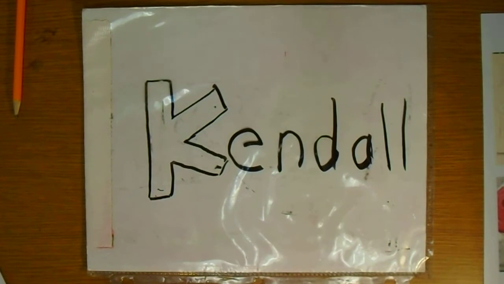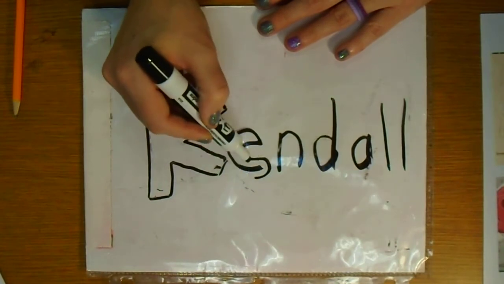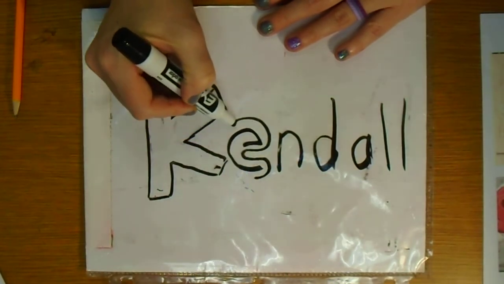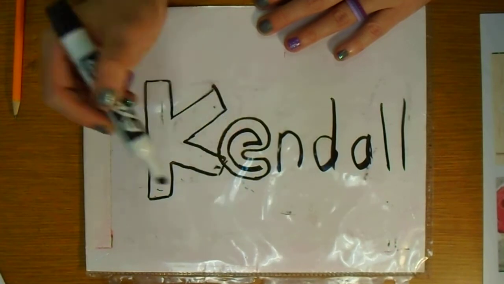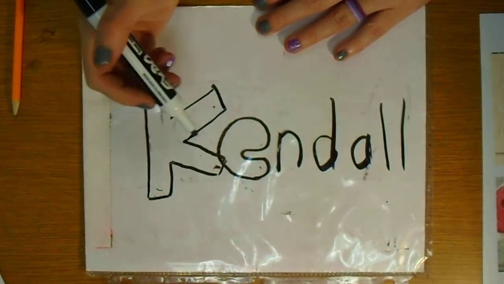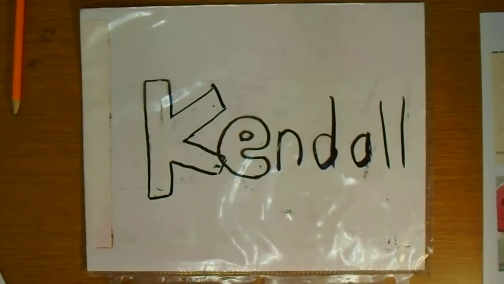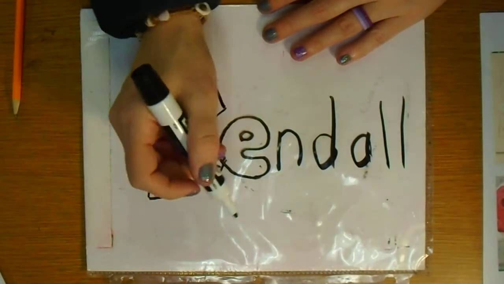So you could practice on the whiteboard lots of different ways to make letters. Maybe the letter E, I want it to be rounded. So I'm just going to work with all curved lines, and then I would erase this in the middle, but then I need to add back my negative space or the hole. You can get creative with how you do this.